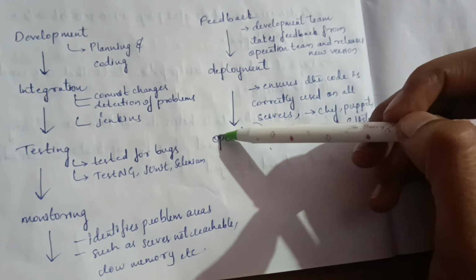Next, testing. In testing, we test the code for bugs. If any test fails, we reduce the problems by using TestNG, JUnit, and Selenium tools. Next, monitoring. In monitoring, we identify the problem areas, such as server not reachable, low memory, and these types of problems are monitored. And the next phase is continuous feedback.